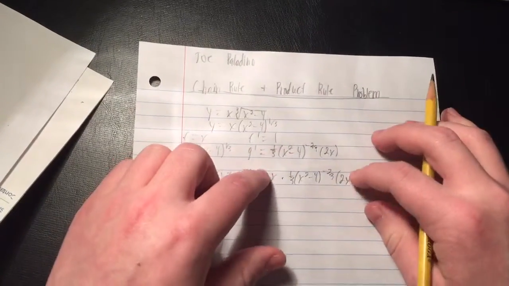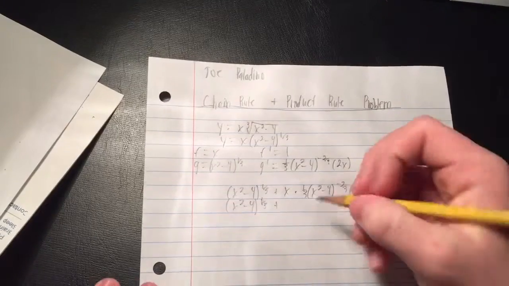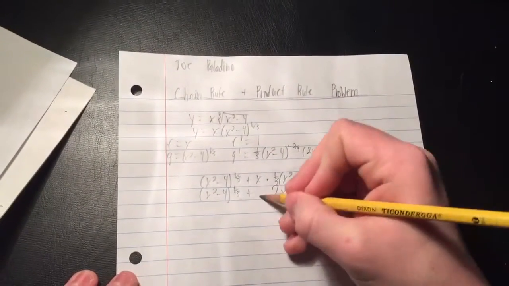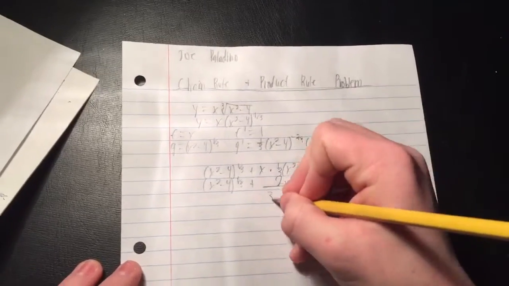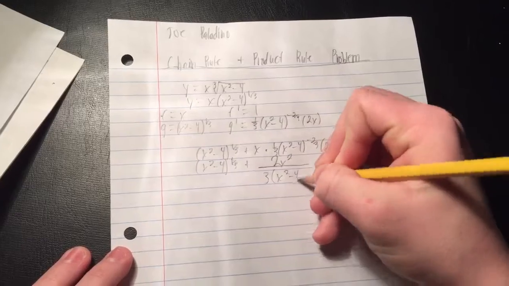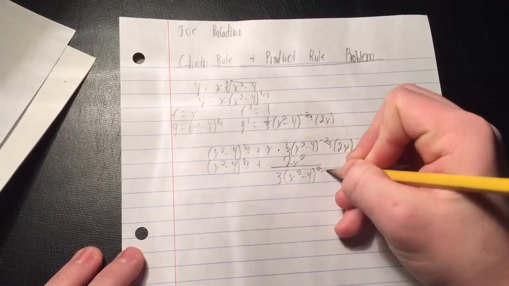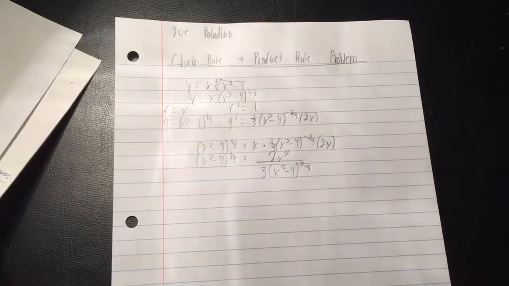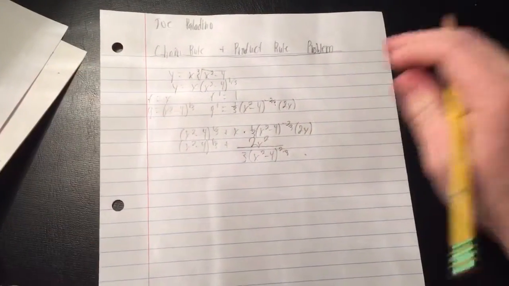But I'd be left with 2x squared if I combine this together. So it would be 2x squared, and I'm just combining 2x and x here. And then it would be all over 3, because it's now in the denominator, times (x squared minus 4) to the positive 2/3 power.